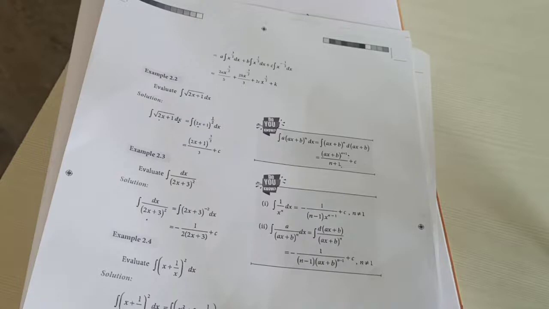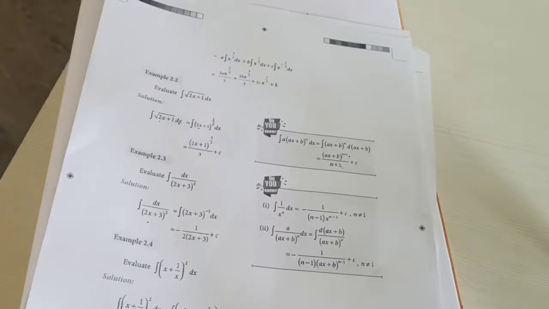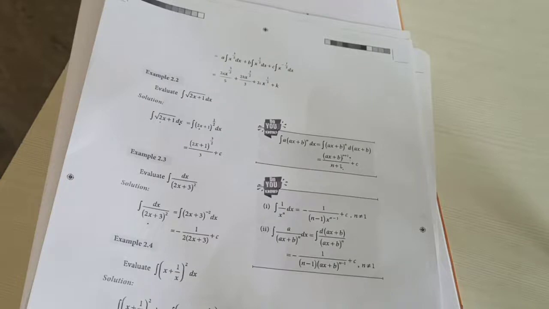Just go through this. Maybe in one-word questions there is a chance to ask. Simply they will ask integral of 1 by x power n dx is equal to what's the answer. Then integral of a by (ax + b) to the power n dx is equal to what's the answer. So for one word sometimes there is a chance to ask. Because of that, don't leave it. Please go through. No need to take it to your notes. You can learn from the book itself. Only the first two formulas I explained, the integral of x power n dx and the integral of (ax + b) to the power n dx, those two formulas alone you can take to your notes.